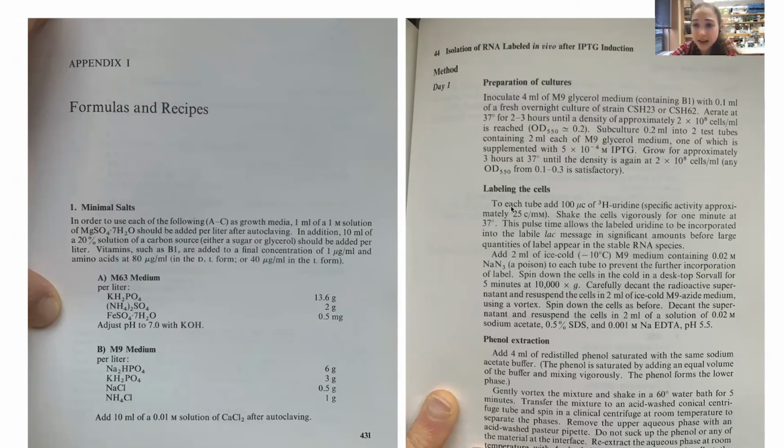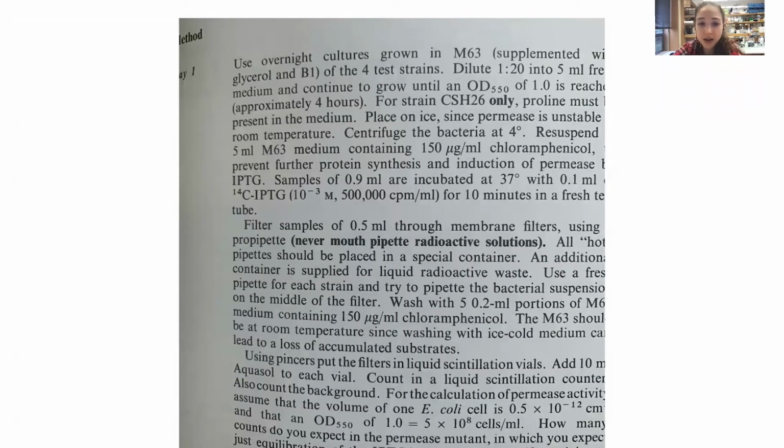And the first time I saw it, this isn't necessarily the first time they mention it, but the first time I saw it when I was flipping through, they just mention it and they don't say why. So that was a disappointment, although I did get a little smile when I saw this line, never mouth pipette radioactive solutions, which seems very logical.